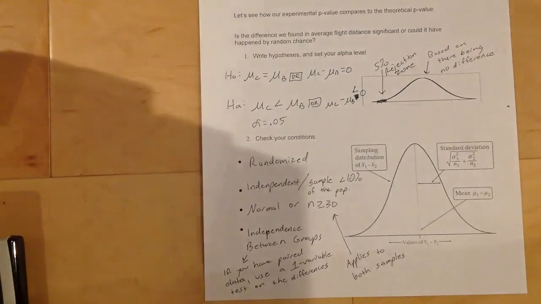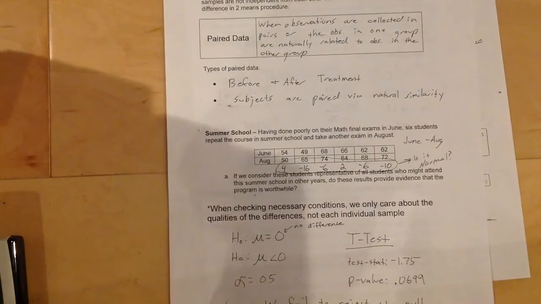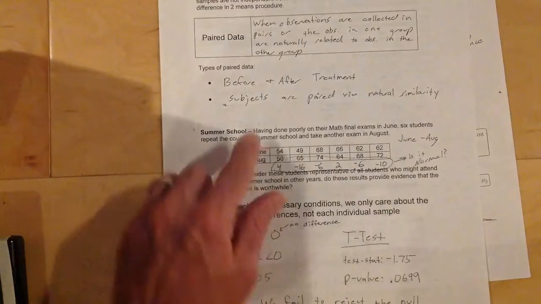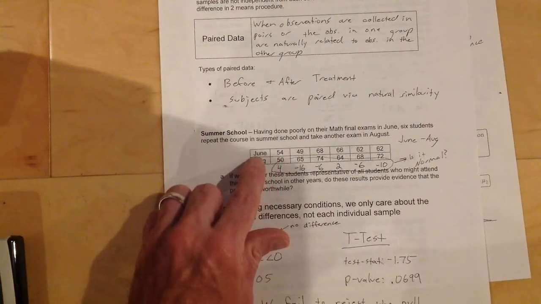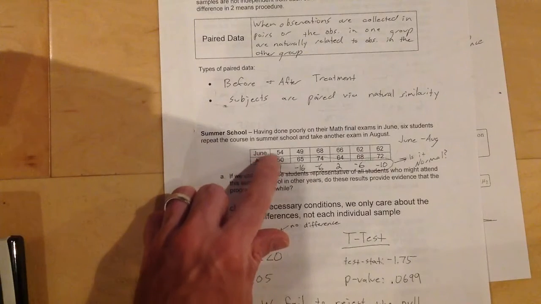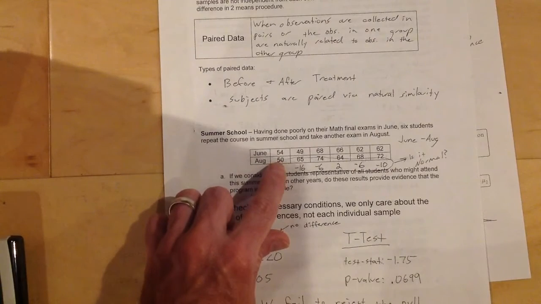And that's what we did back in the last unit. So here's just an example from the notes from the last unit where we had data. There were two different groups. So this was like our June group, this was our August group. But there's obviously a connection between these two groups because it was the same people. Like this was one person taking the test in June, this was the same person taking it in August.